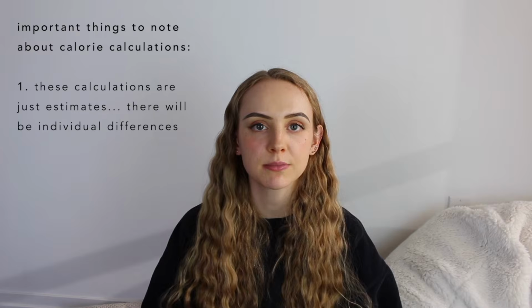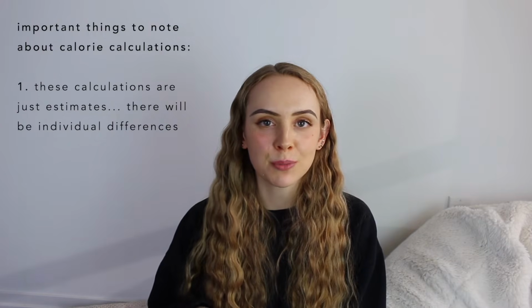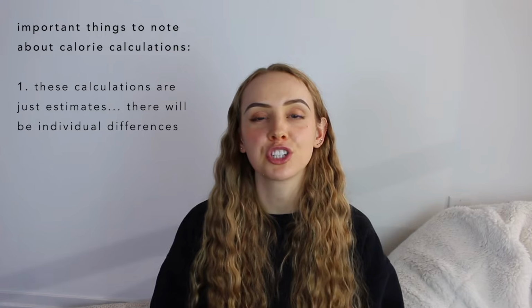Now, there are a couple of really important things I want you to keep in mind. Number one, like I mentioned, is that these calculations are just estimates. They're designed to apply to the general population, but there can be drastic differences between individuals, even if they have the same weight, age, gender, and activity level. Due to hormonal, genetic, and much less obvious factors, you may have a much slower or faster metabolic rate than what these calculators suggest. So once again, these numbers shouldn't be taken too seriously and should only be used as a starting point.